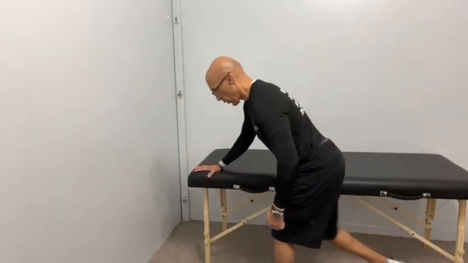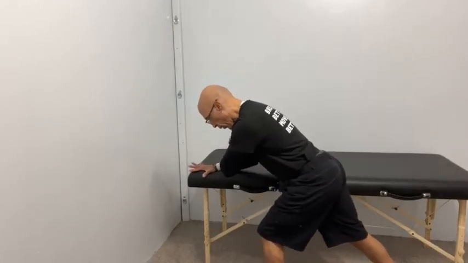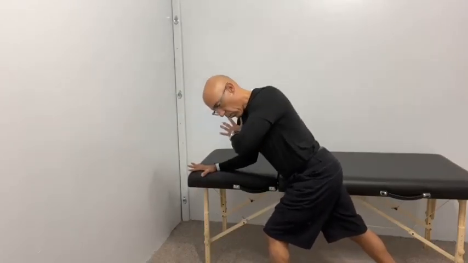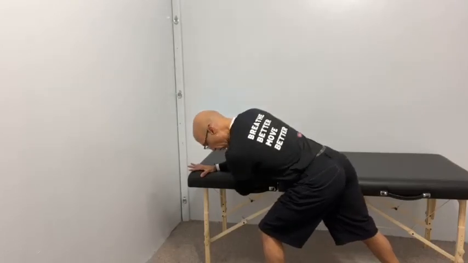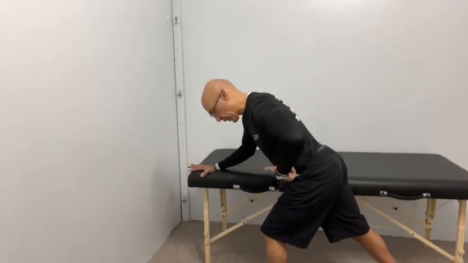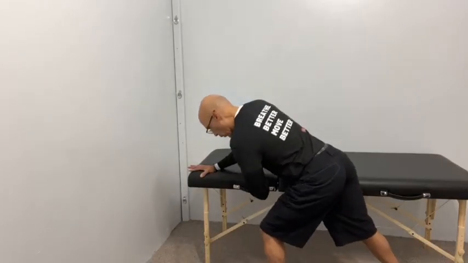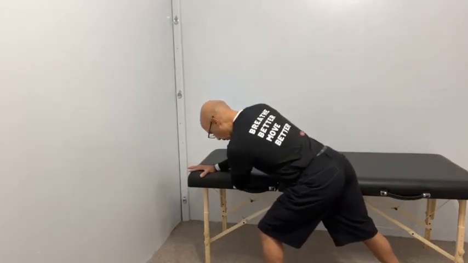So again, I'm going to hinge, step back, cross my arm. And then I'm going to put my forearm down here so I stabilize my right side, and then rotate to my left side. So I'm going to breathe in, breathe out, and rotate. So I'll just do 10 repetitions. It's a great way to start to move the pelvis independent of the femoral head. It's a great way to create rotation of the spine in a very controlled position.